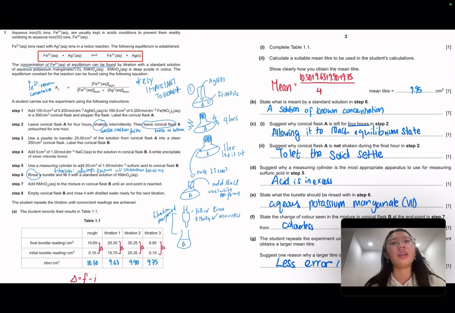Alright, okay. Use the pipette to transfer 25 cm3 of the solution from conical flask A into a clean 250 cm3 conical flask. Label this conical flask B. Alright, so looks like we're transferring 25 cm3 of whatever we have in A into B. It's still the same stuff, it's just less. Alright, okay, and then after that you're adding 5 cm3 of 1 mole of NaCl to the solution in conical flask B. A white precipitate of silver chloride then forms. Alright, you add NaCl, then white precipitate forms.